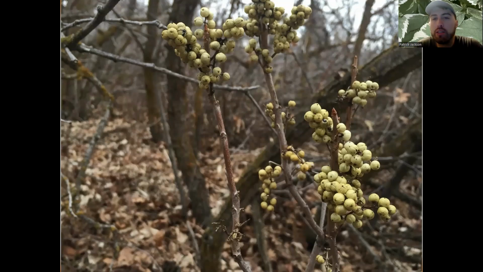Okay, so this is Western poison ivy. As we discussed, you've got the greenish white berries, and all of the parts of the poison ivy are capable of giving you a rash. So just keep that in mind if you're brushing up against the stems or the berries or even the roots at this time of year.